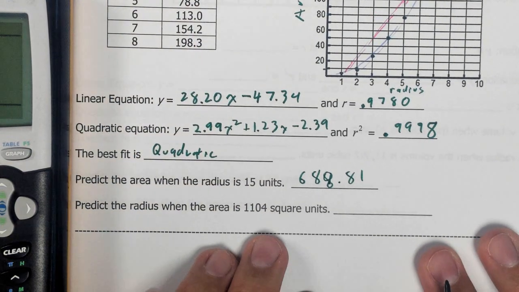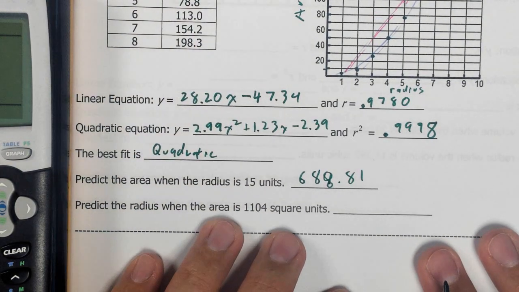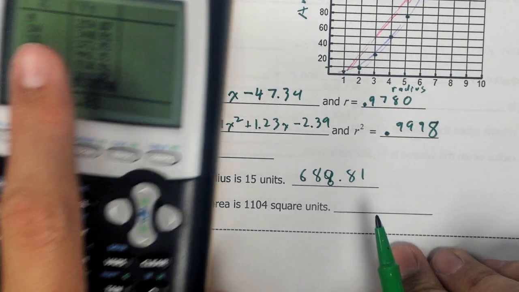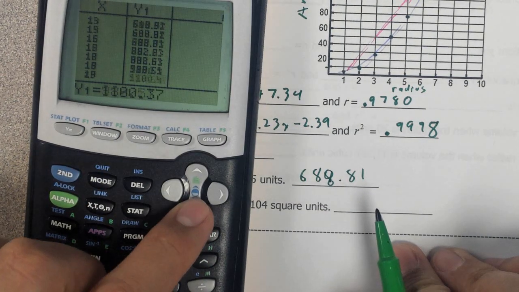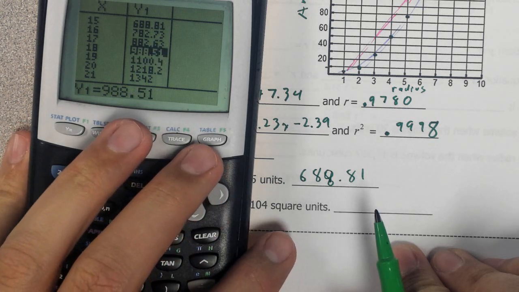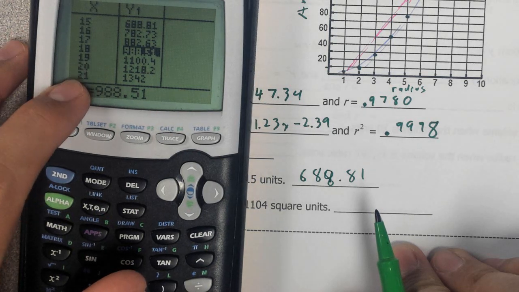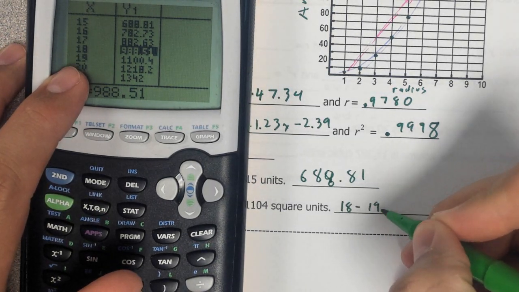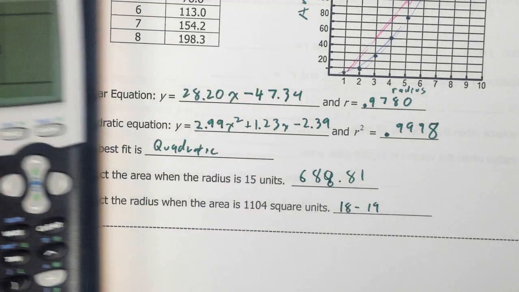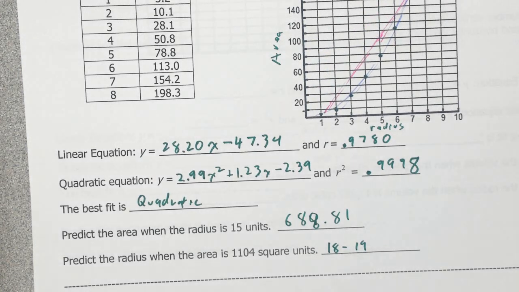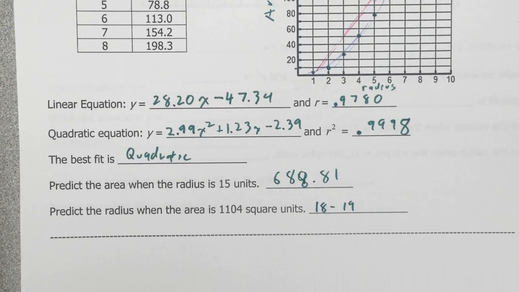Okay, next one's a little bit different. It says predict the radius on the left, when the area, which is on the right, is 1004. So I'm going to go down and try to find something close to 1004. It looks like the closest is about 18 to 19. So I'll take anything between 18 and 19. That's everything for number 1. The other 4 are done the exact same way.